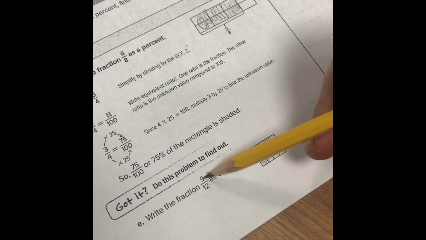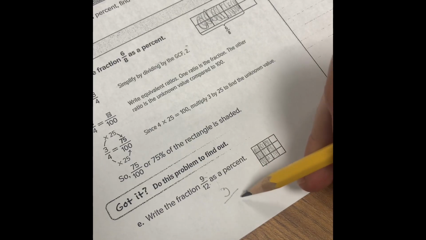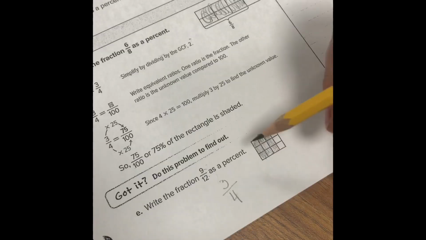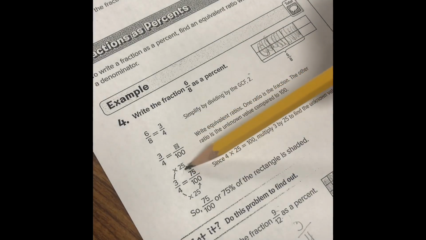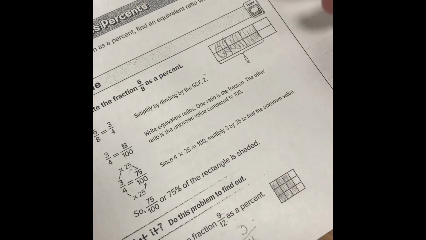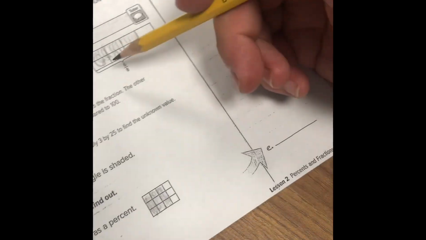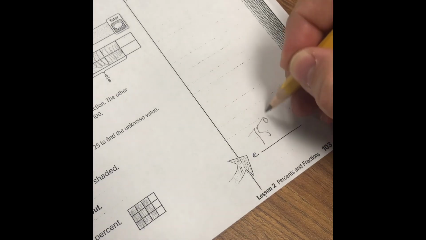So I'll take 9 divided by 3, which is 3, and 12 divided by 3, which is 4. Then we can use our previous knowledge, which we did up here. We can multiply these by 25 and get 75 over 100. So in this case, it'll be 75%.